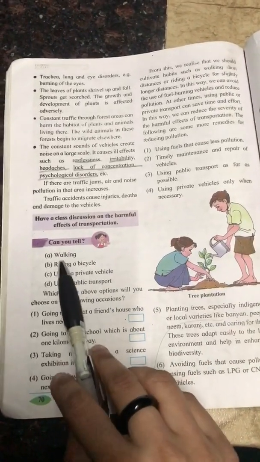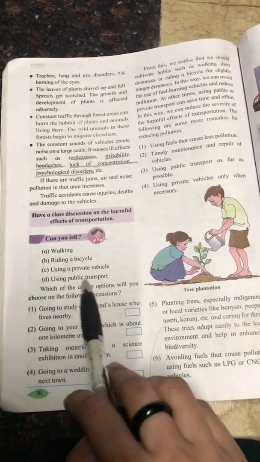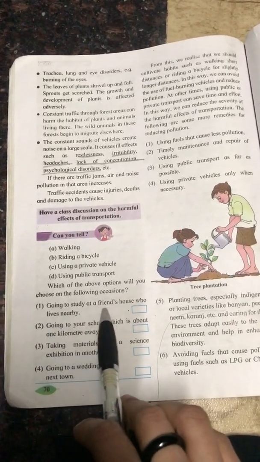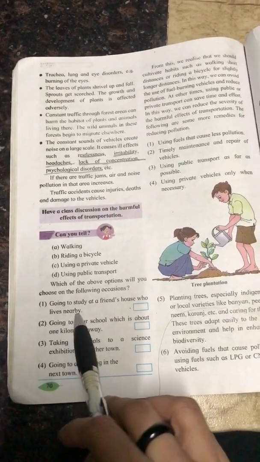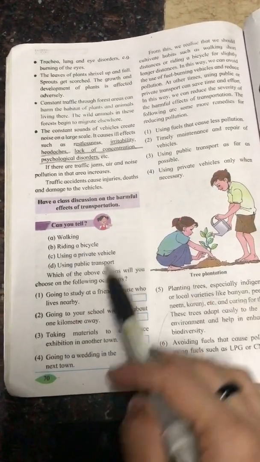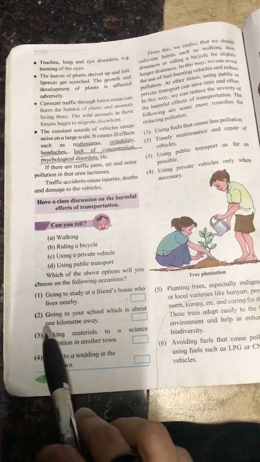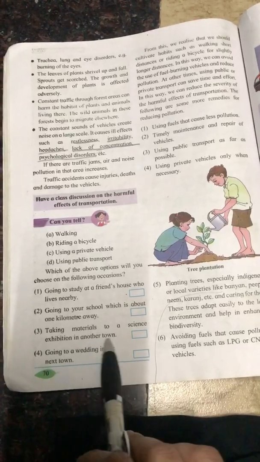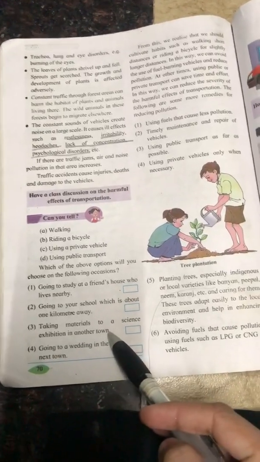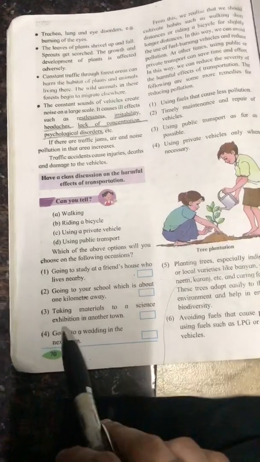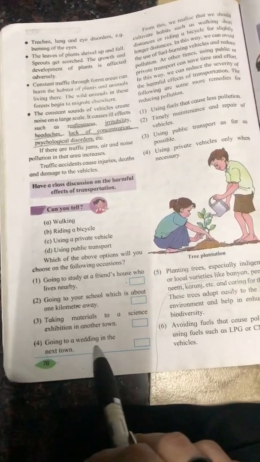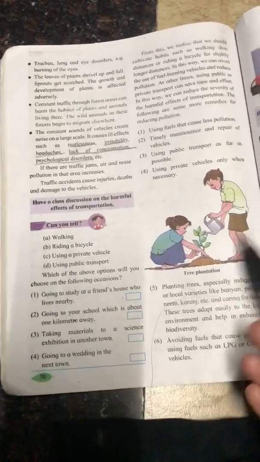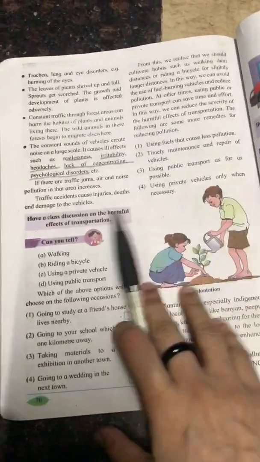Now, can you tell, walking, riding a bicycle, using a private vehicle, using public transport, which of the above options will you choose on the following occasions? Going to study at a friend's house who lives nearby. What do you do? If the friend is nearby, you will go walking. Going to school, which is about 1 kilometer away, what do you do? Use a bicycle. Taking materials to a science exhibition in another town that is far away, students, you will have to use a private vehicle. Going to a wedding in the next town, somewhere out, there you use public transport. Okay, these are some of the questions that you answer.